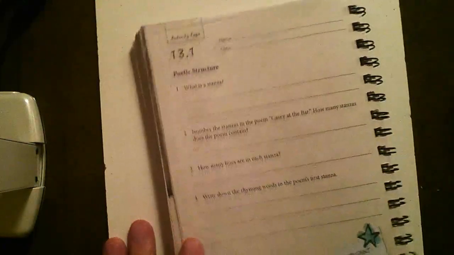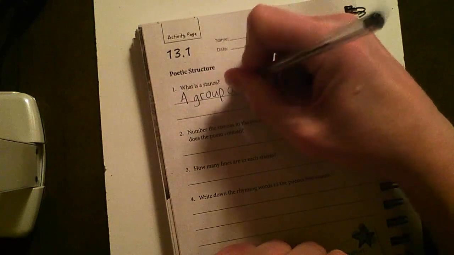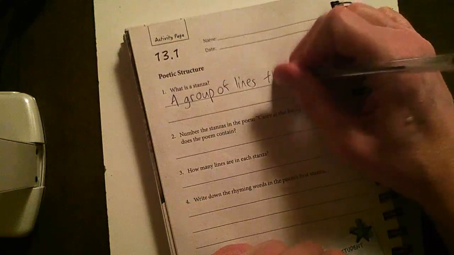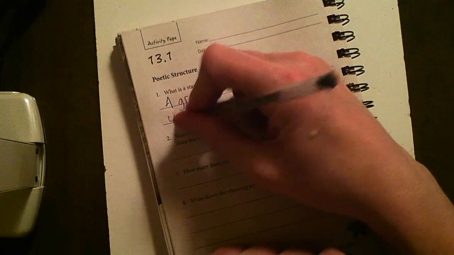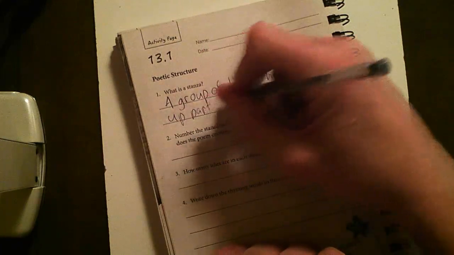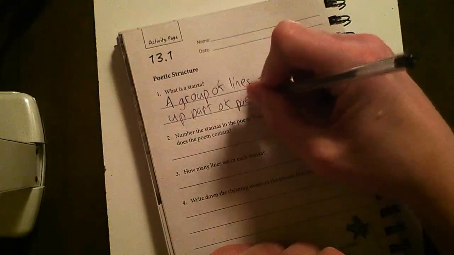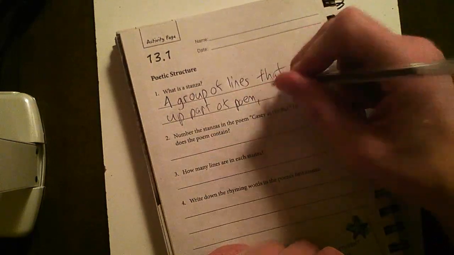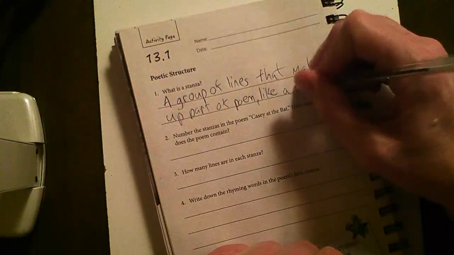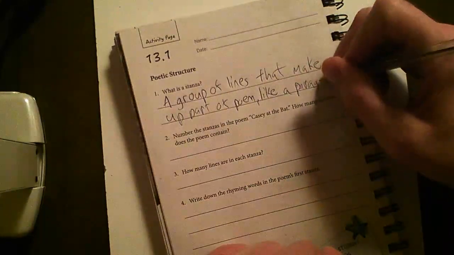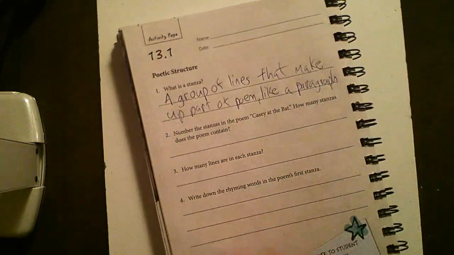So we'll just say that a stanza is a group of lines that make up part of a poem. It's like a paragraph.